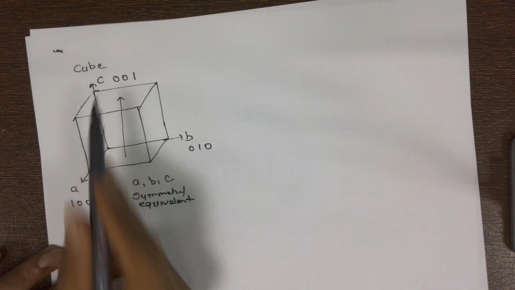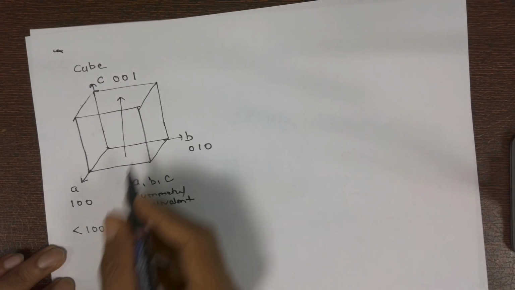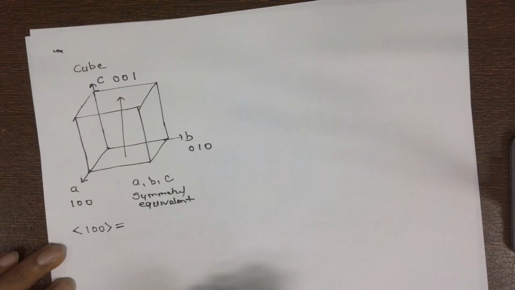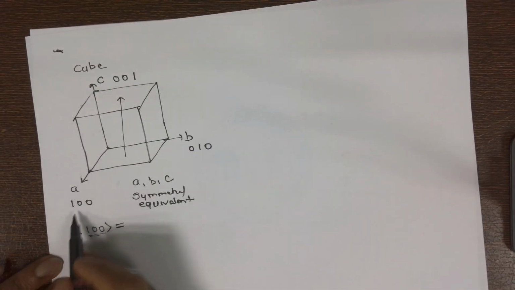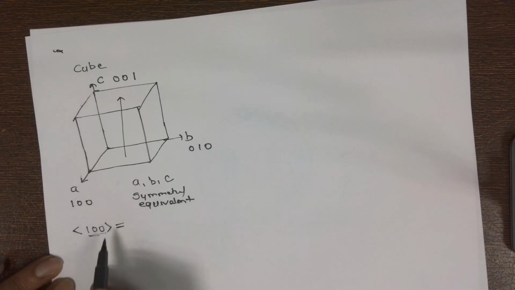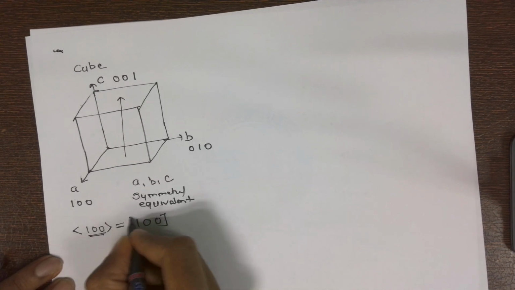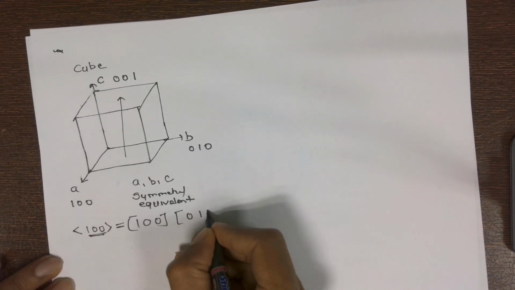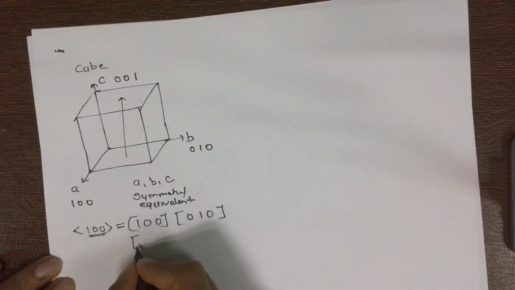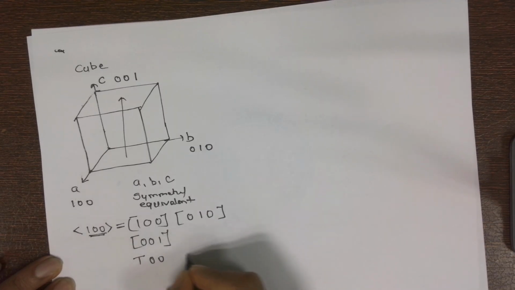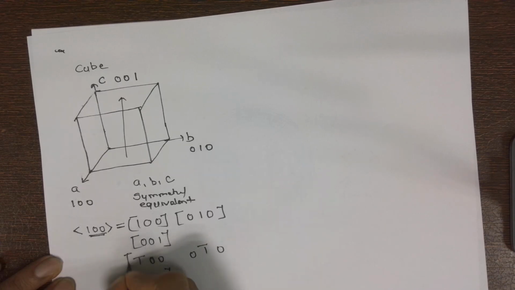In a cube, what we can say is that 1 0 0 will have all of these particular directions. If I write only one direction of the family with one of these notations, all of them will come: 1 0 0, 0 1 0, 0 0 1, and their negatives also, 1 bar 0 0, 0 1 bar 0, 0 0 1 bar.